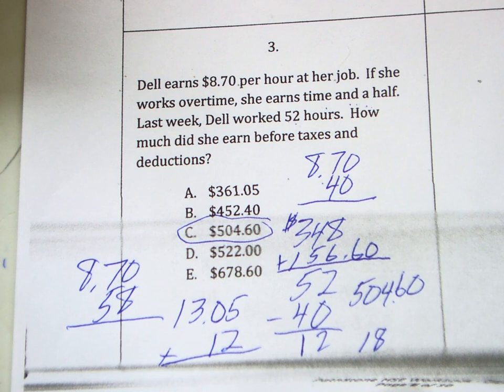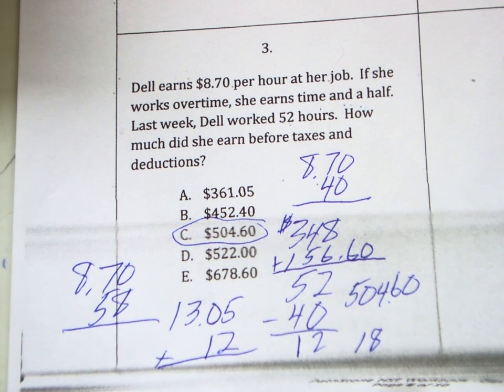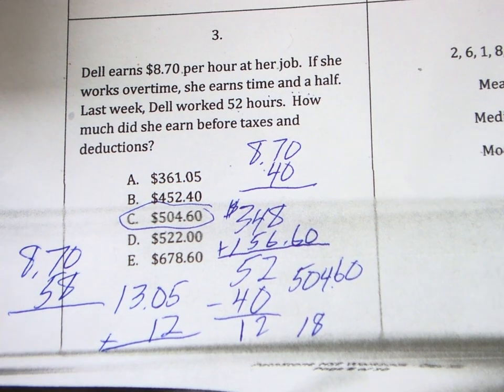Okay? So the easier way would have been to take your time, your 12 hours overtime, and change that to 18 regular hours. Because overtime's time and a half. You get paid an hour and a half for each hour you work. So it's like you're getting paid for 18 hours. You add the 18 to the 40, you get 58. Multiply 58 times your regular pay. Okay, last one on the math windows.